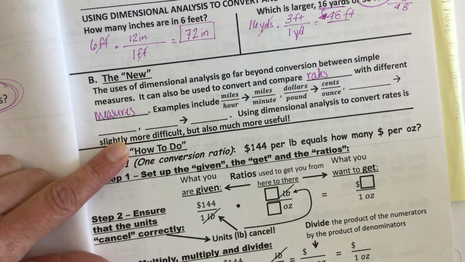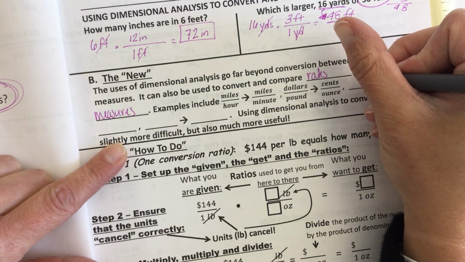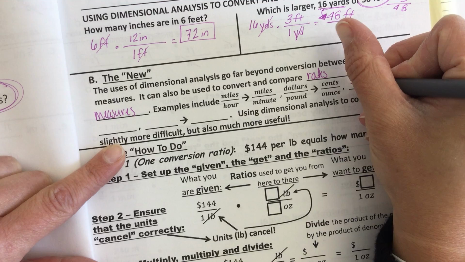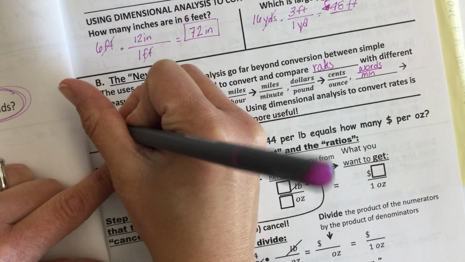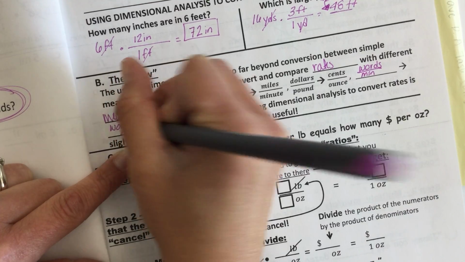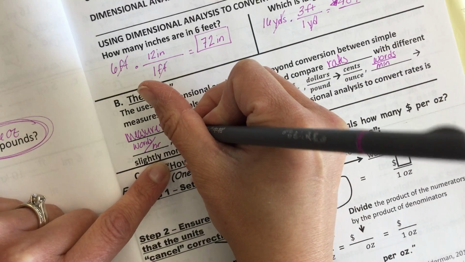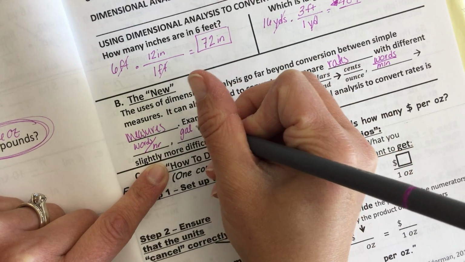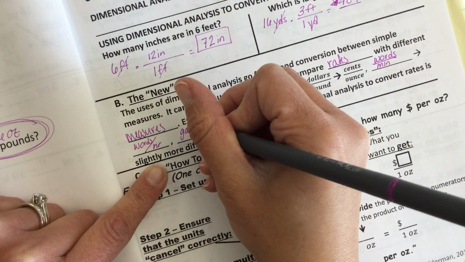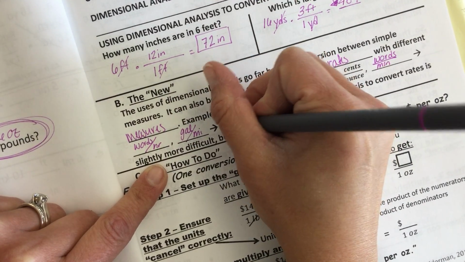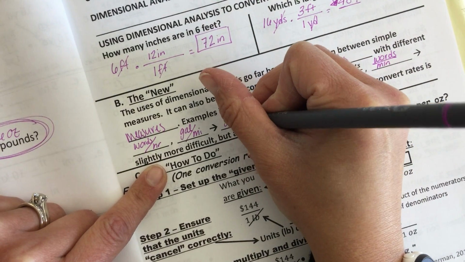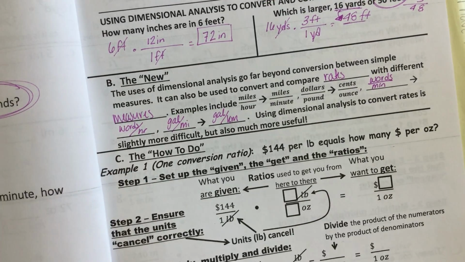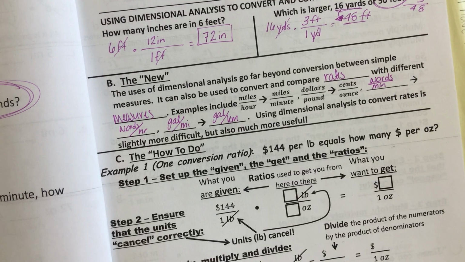So like you could do, maybe you want to do words per minute to words per hour. Maybe we want to do gallons per mile to gallons per kilometer. Using dimensional analysis to convert rates is slightly more difficult, but it's also more useful.